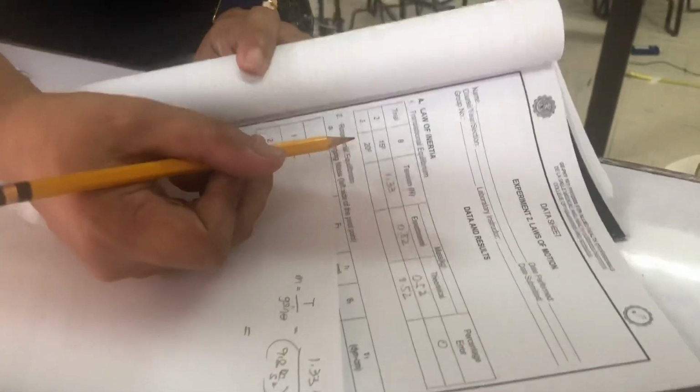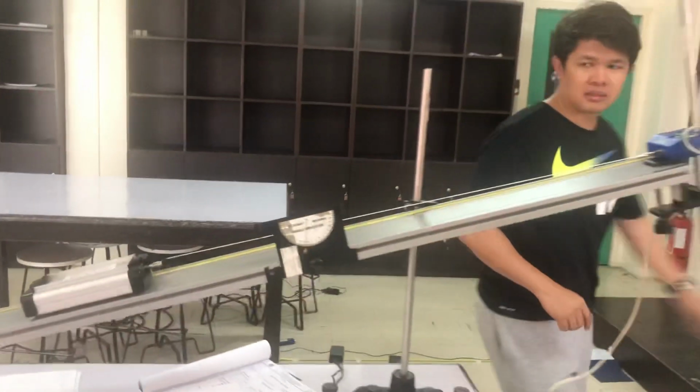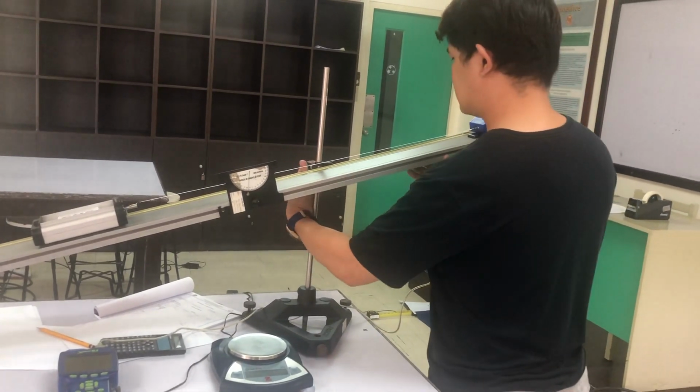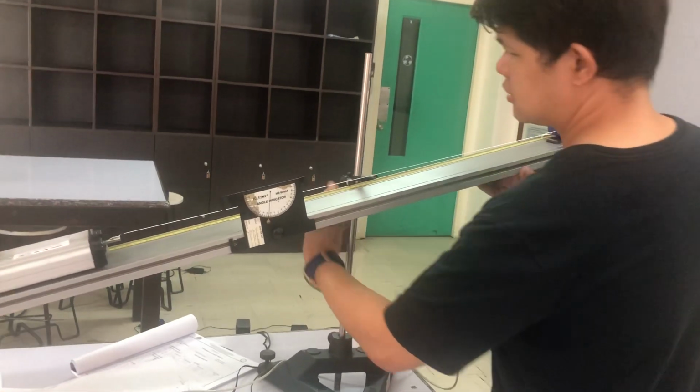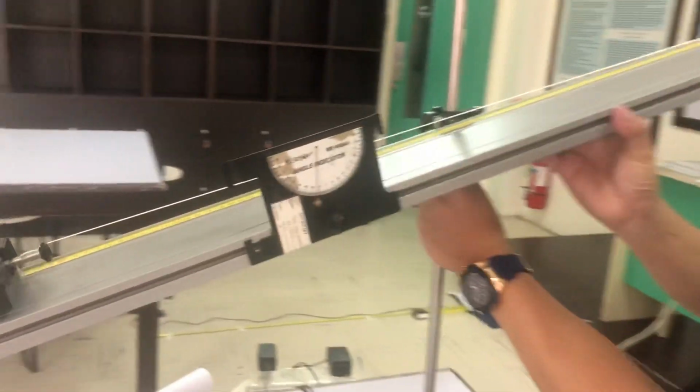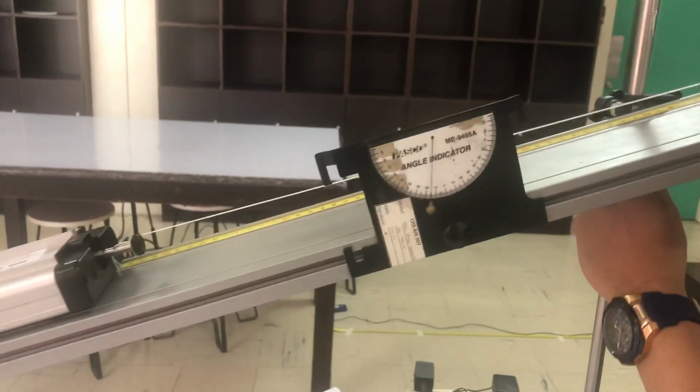Now let's set the setup to 20 degrees, and let's look at the reading on the tension. It should be set at 20 degrees.